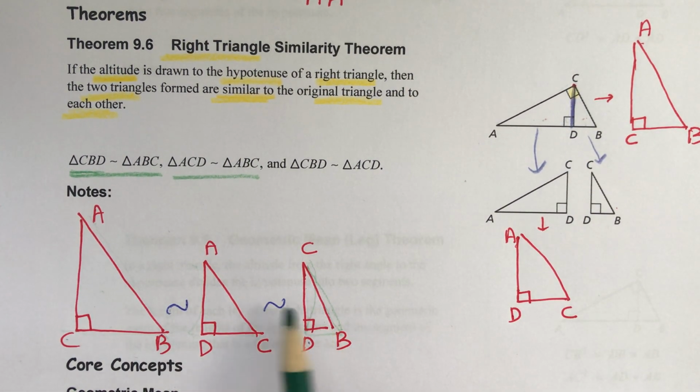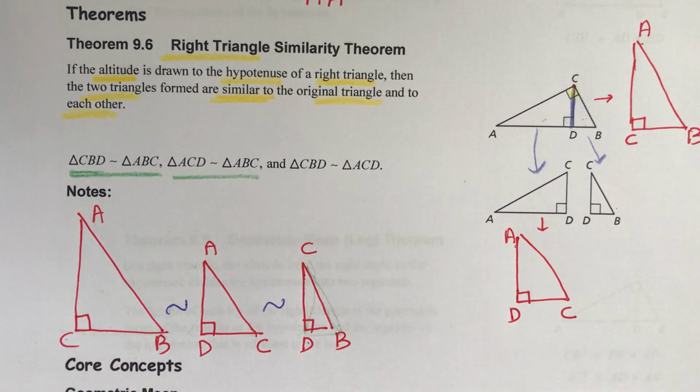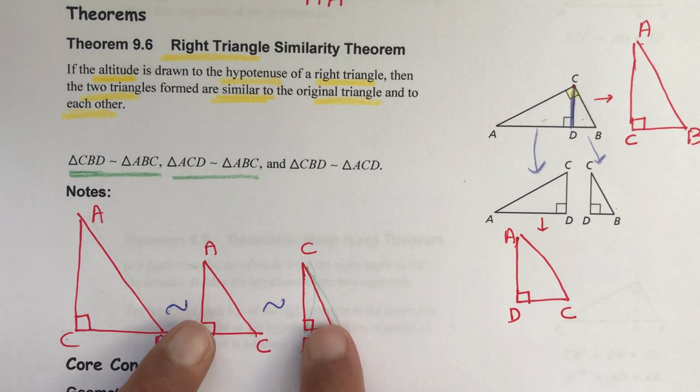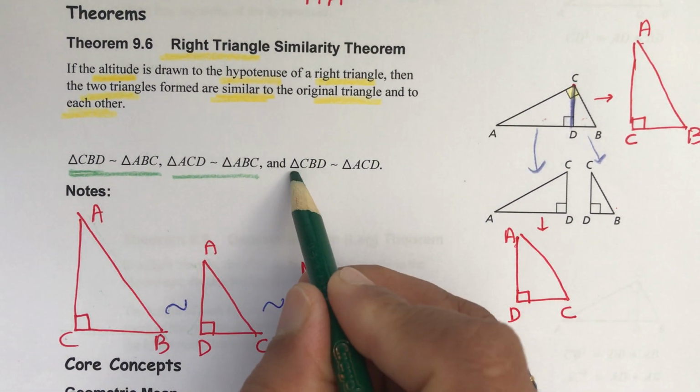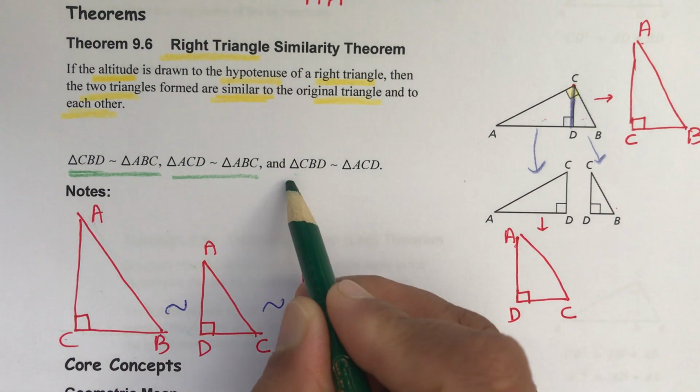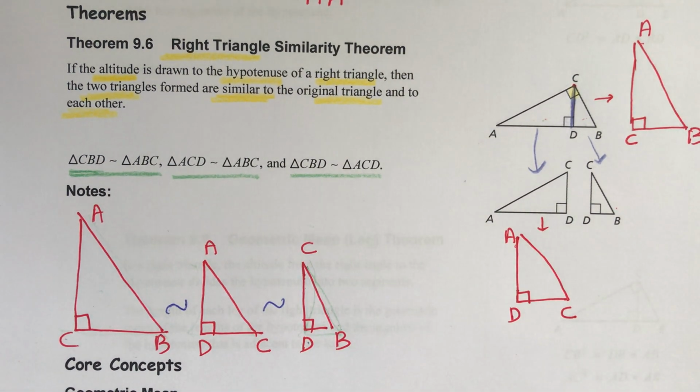So we first said this is similar to this. Then we said these two are similar. Then finally we're going to say that these two are similar. So that's going to be CBD is similar to ACD. So we have three expressions.